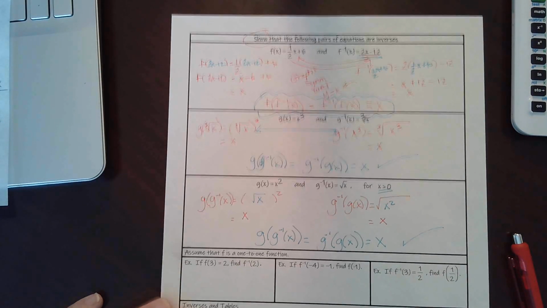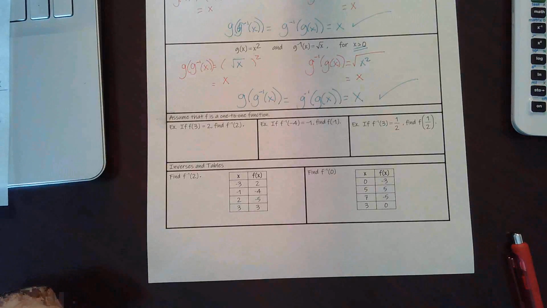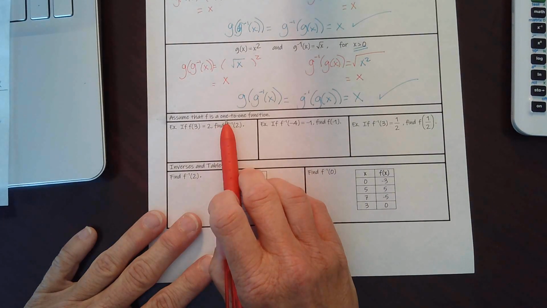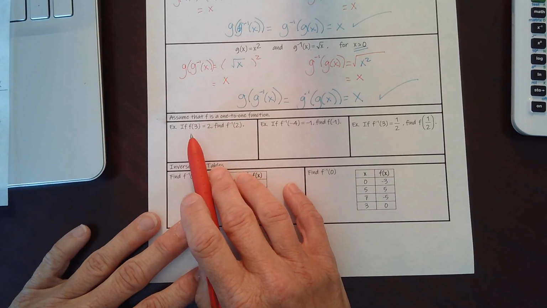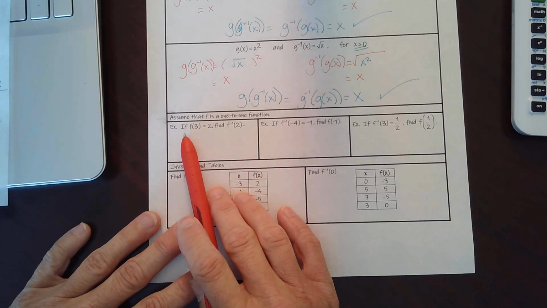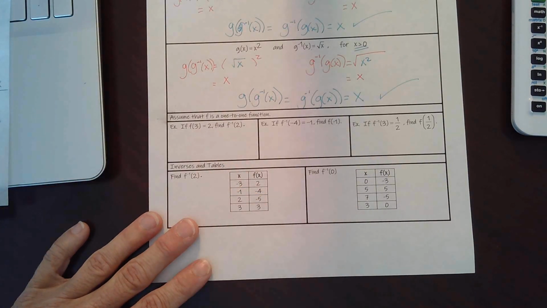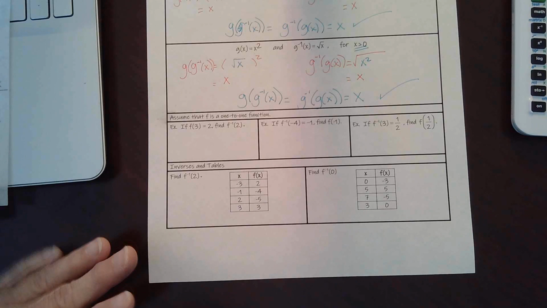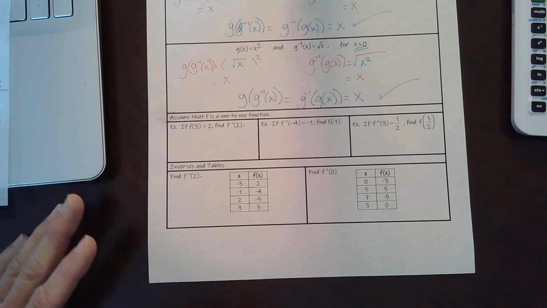All right, so now let's look at this from another type of perspective, one like you would see on an ACT or an AP kind of question. We're going to assume that f is a one-to-one function, okay? By saying that, we're saying that not only is f a function, but its inverse is also a function. So if we know that f of 3 is 2, and we want to find f inverse of 2, we don't have any kind of equation to actually find it. Well, do we really need one?